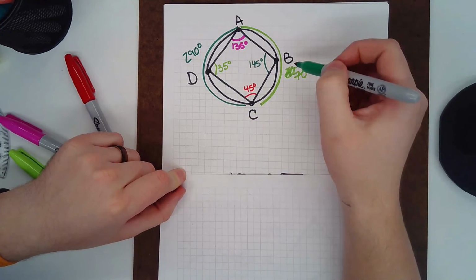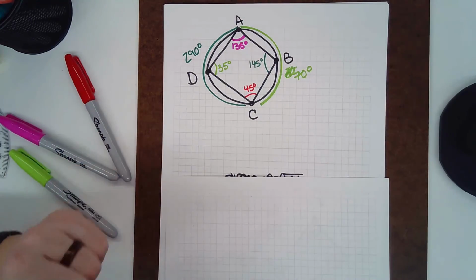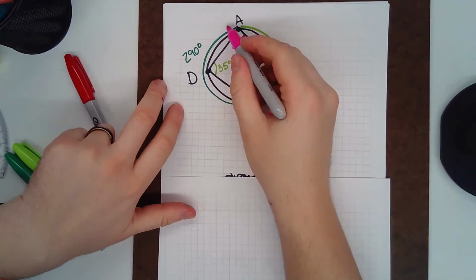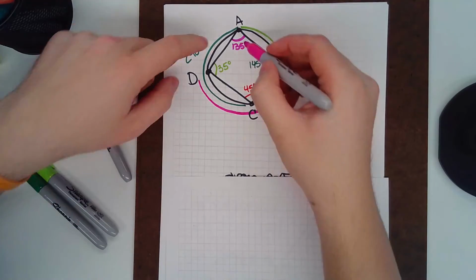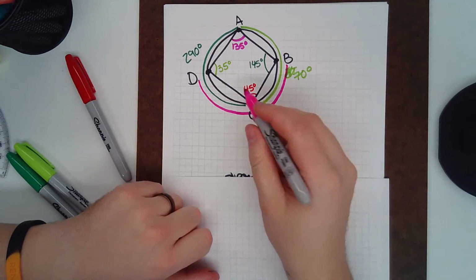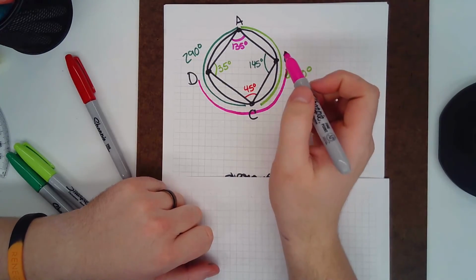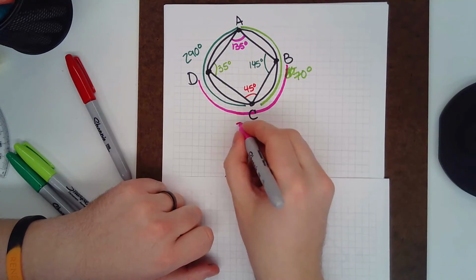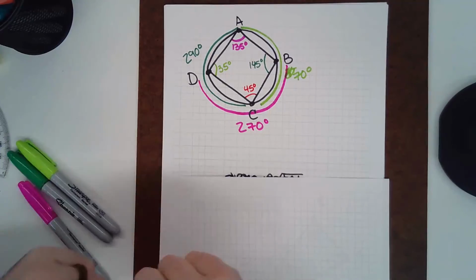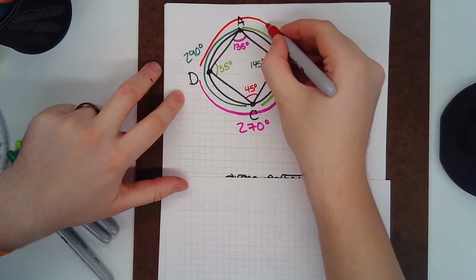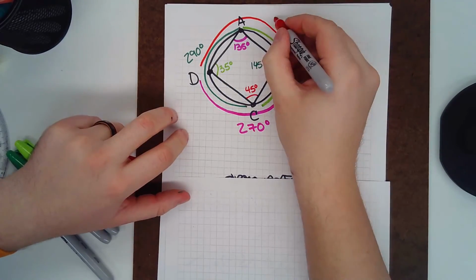We also know that angle A is 135, so between here and here, the arc that it opens up into will be double that. So we get 200 when we double 100 and 70 when we double 35. So we're talking 270 degrees. And this 45 degree angle opens up into this seemingly not 90 degree arc, but we know that it is because it's double whatever this angle is.